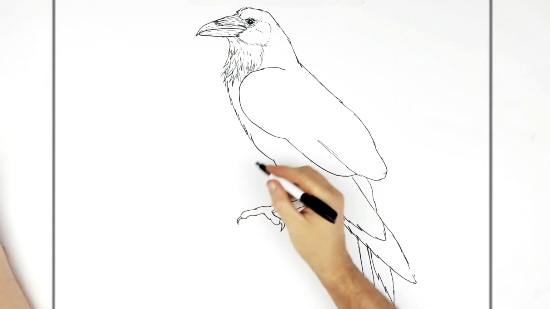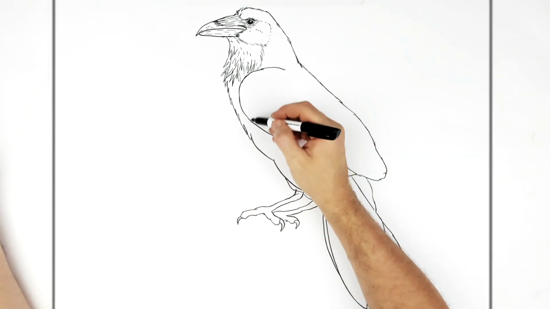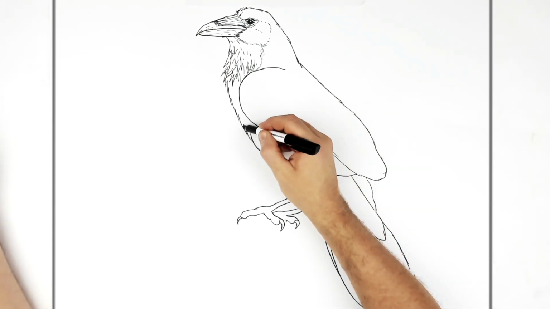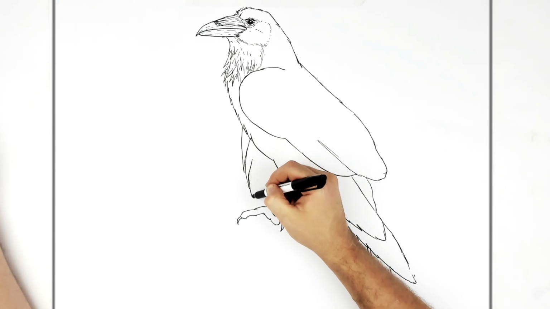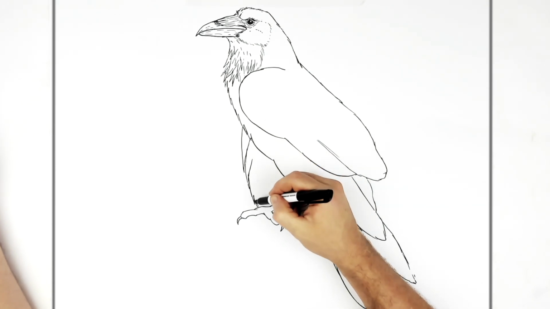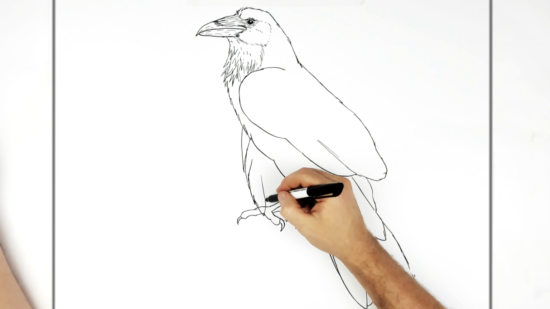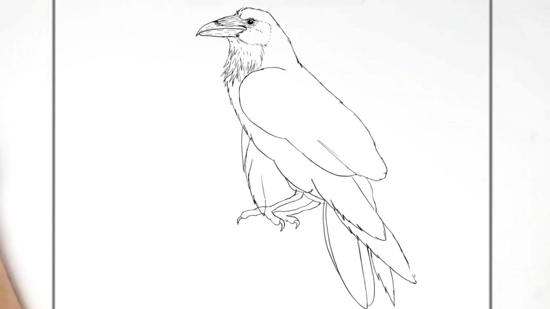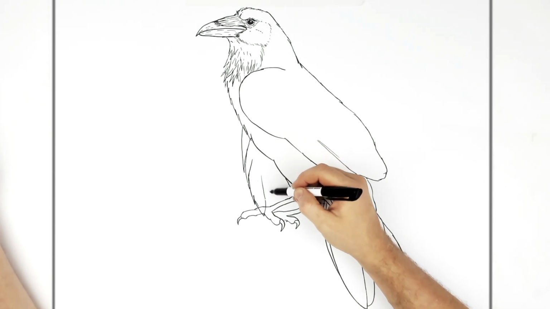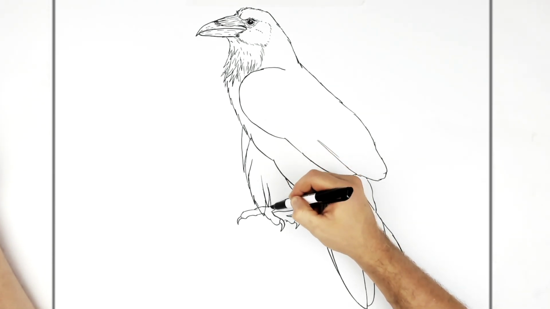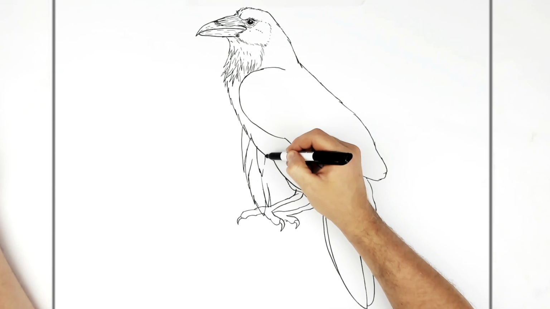You might as well, we'll finish the feathers. He's got feathers at the front, belly feathers, I think. And they cover some of his feet here. So, say another layer of them.